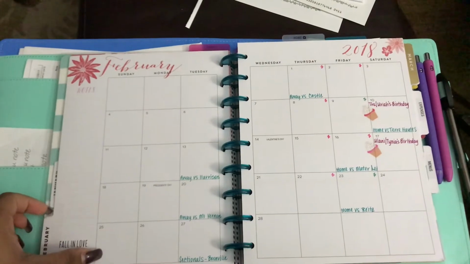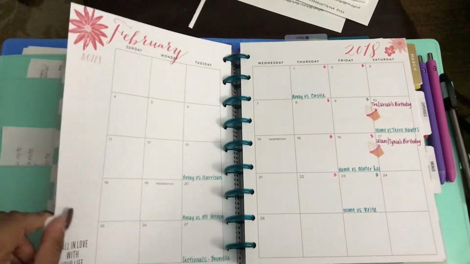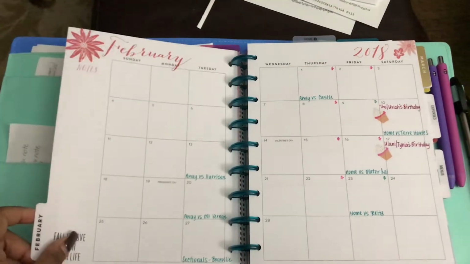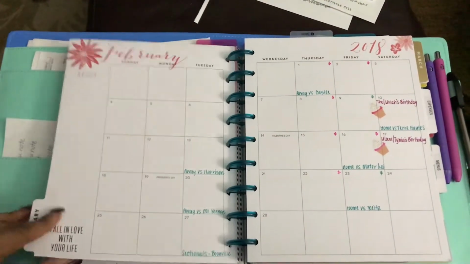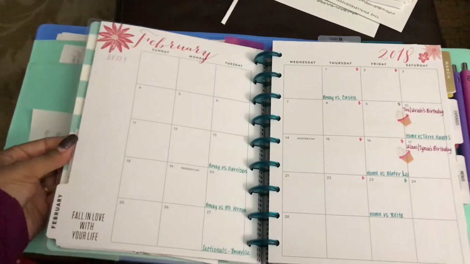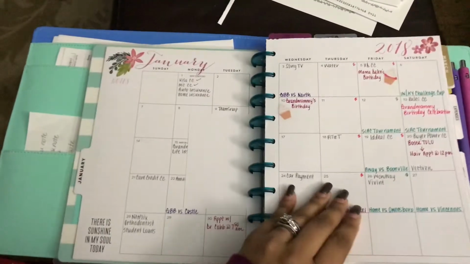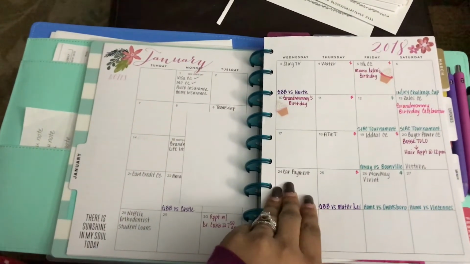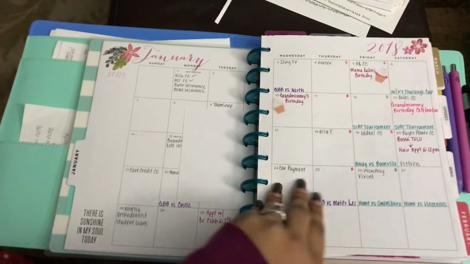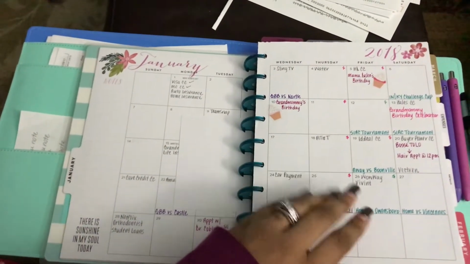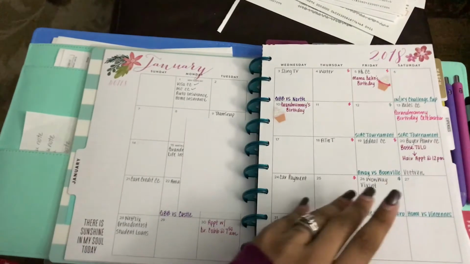Okay guys, so what I like to do is to take out the month that I am budgeting for. So this month is going to be February, and the reason I like to remove it from the beginning is so that I don't have to flip back and forth. On my monthly pages, if you saw from my January overview, I write in when my bills are going to be due. For the ones that fluctuate, I write on here in pencil when I believe that it's going to come out.